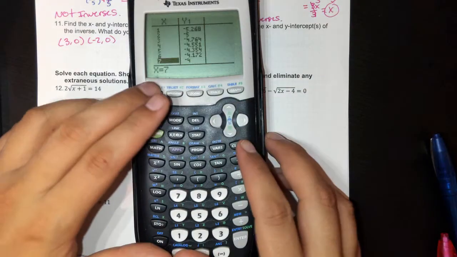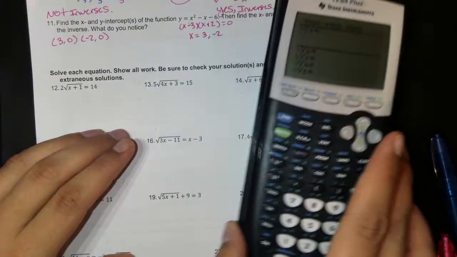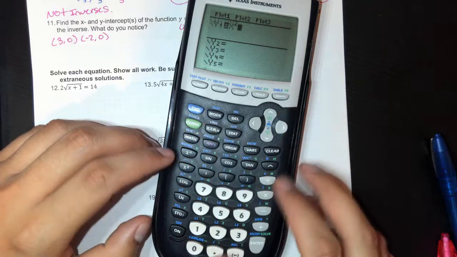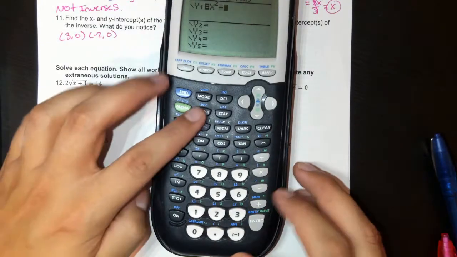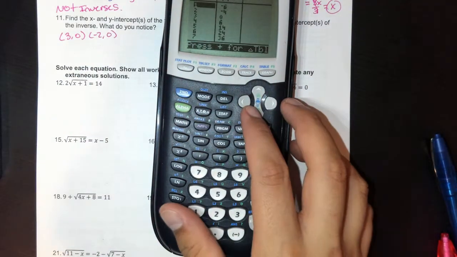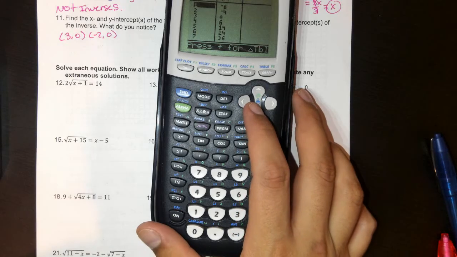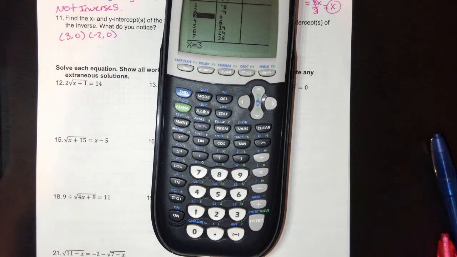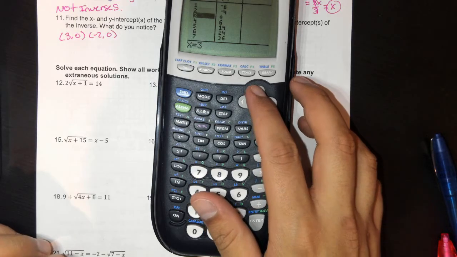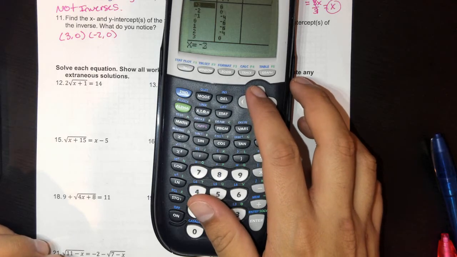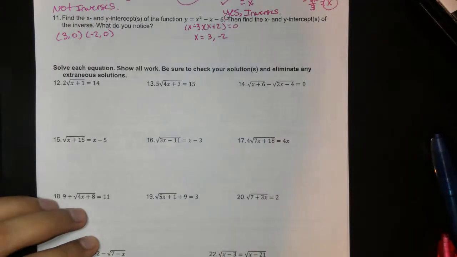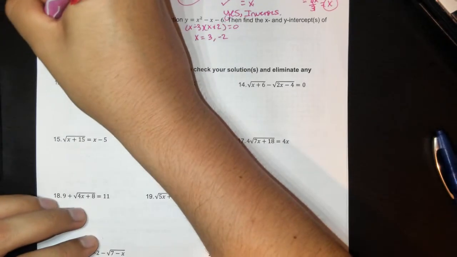Or you could just graph it. I guess that would be an easier way you could do this also. X squared minus x minus 6, go to the table. Where y is 0, those would be the x-intercepts, so at 3 and negative 2. So we see that. These are the x-intercepts of the original.